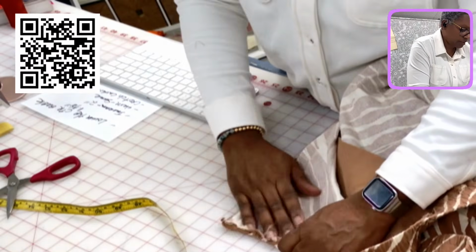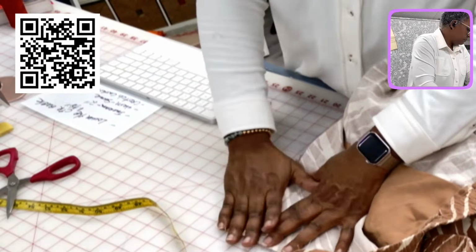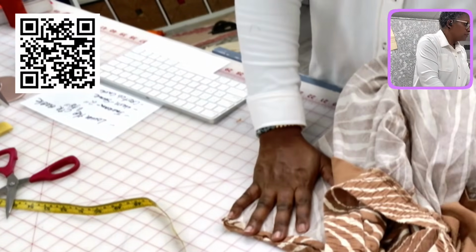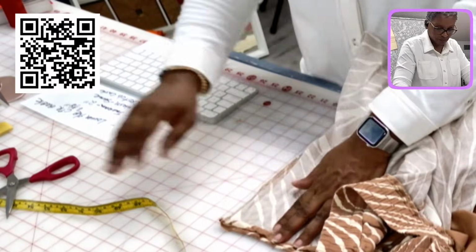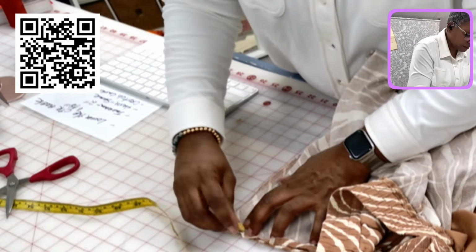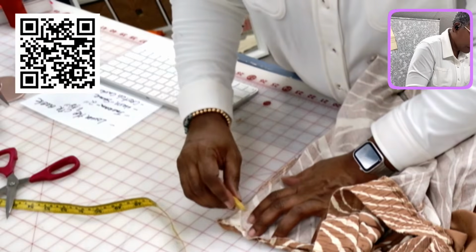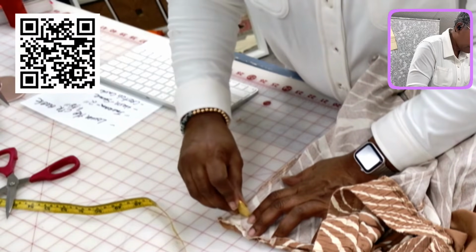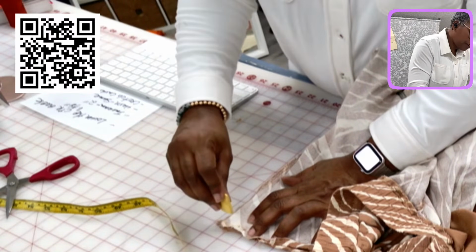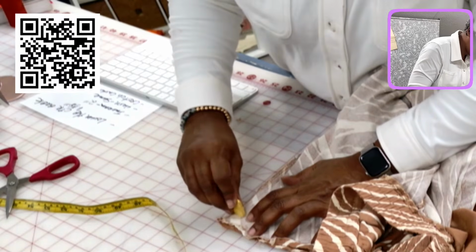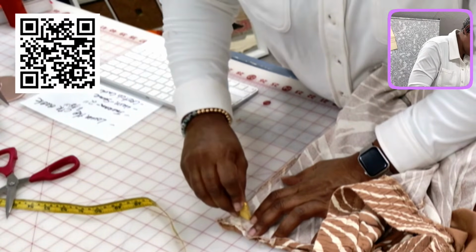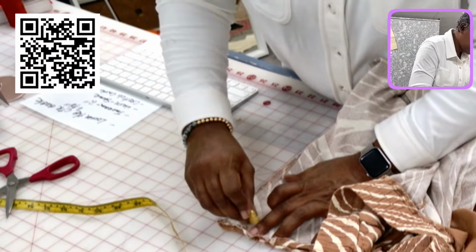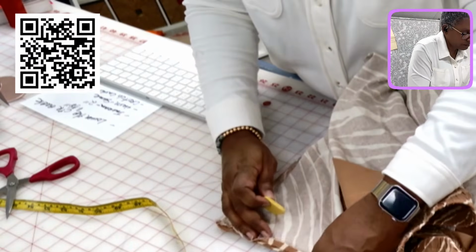I said 1 inch. That's the seam allowance, 1 inch. So go from the top to 1 inch. That'll give me the seam allowance. I kind of want to go further, but we're not going to take that chance.